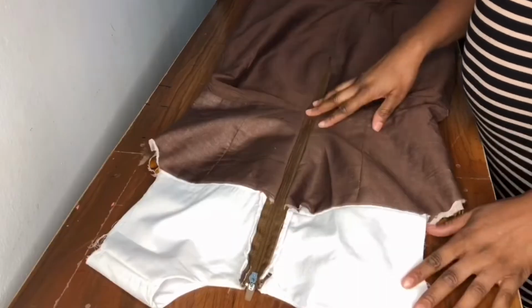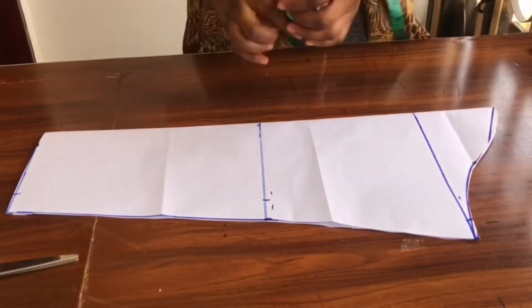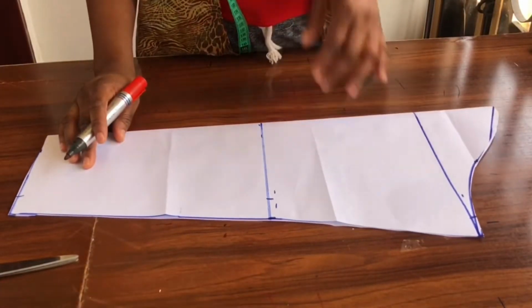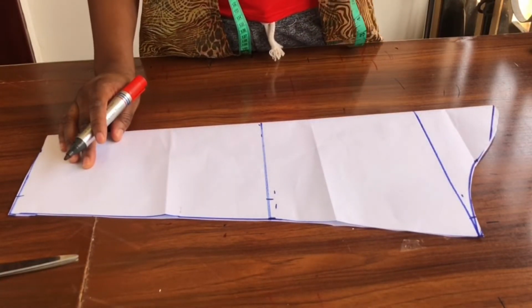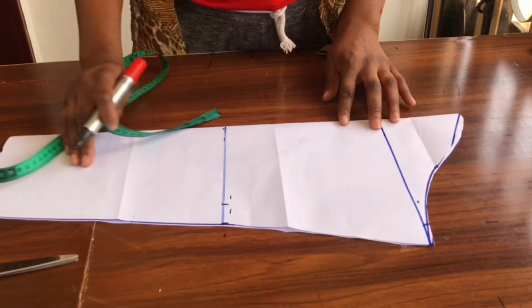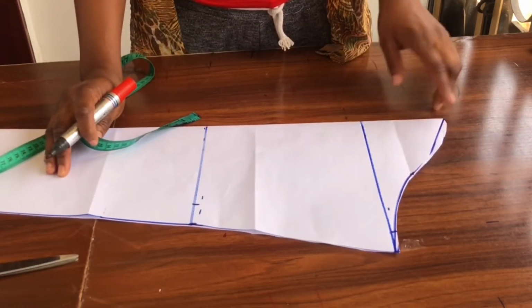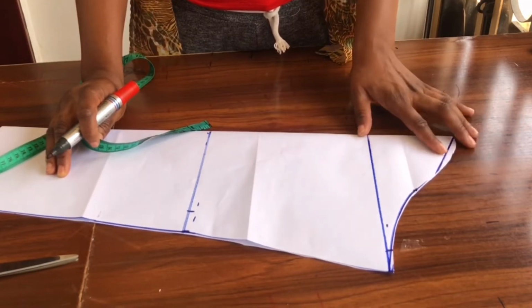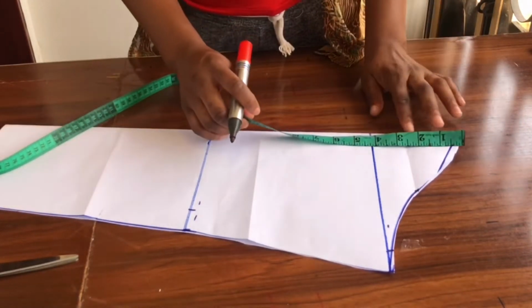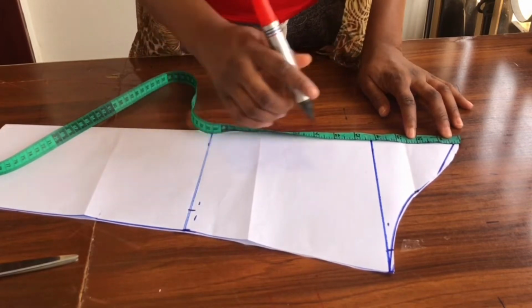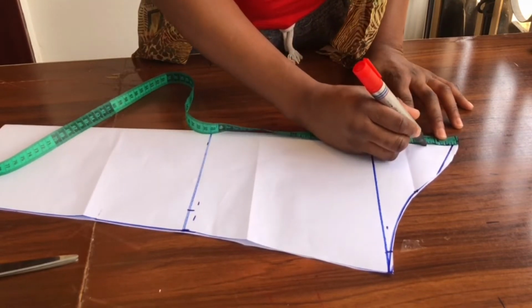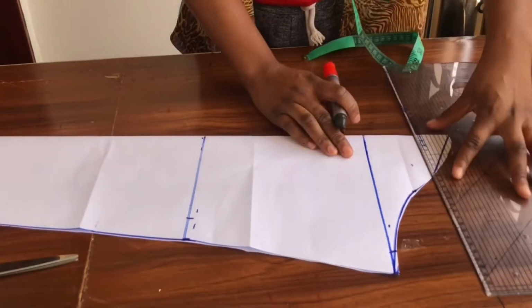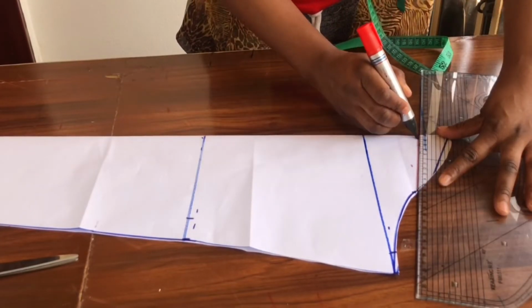So now I'll be cutting the sleeve. So this is our basic sleeve. I already have a video on how to draft a basic sleeve. I'll be dropping the link on the description box below. So what I'll do is, from the cap height here, I'll come down by either 1.5 or 2 inches. It depends on you. You can even go down up to 3 inches. But for this, I'll come down by 1.5 inches. So I'll just draw it out like this. Then I'll cut it out.